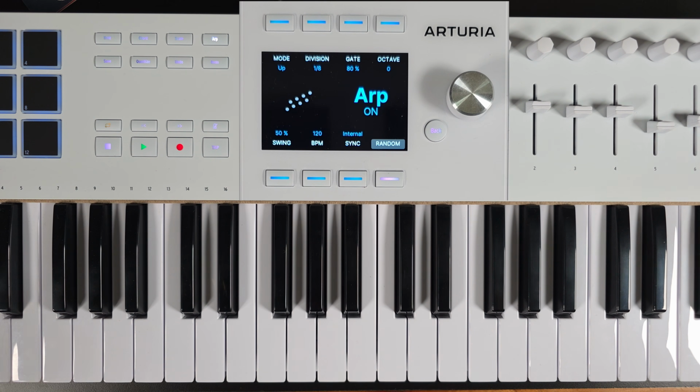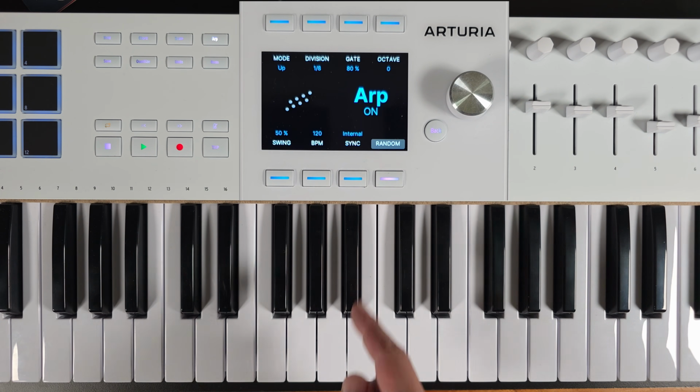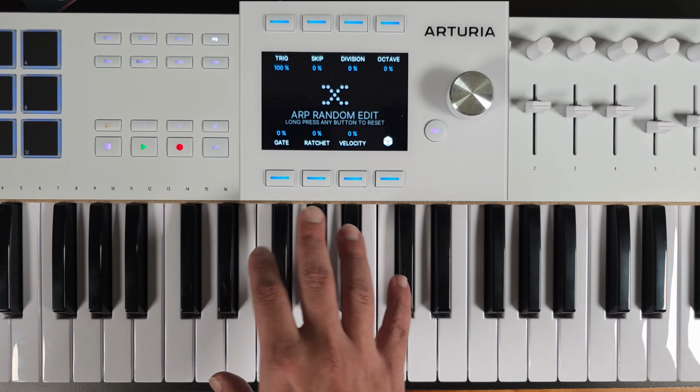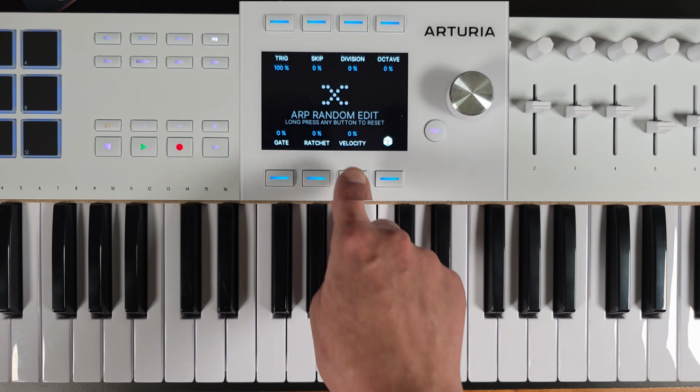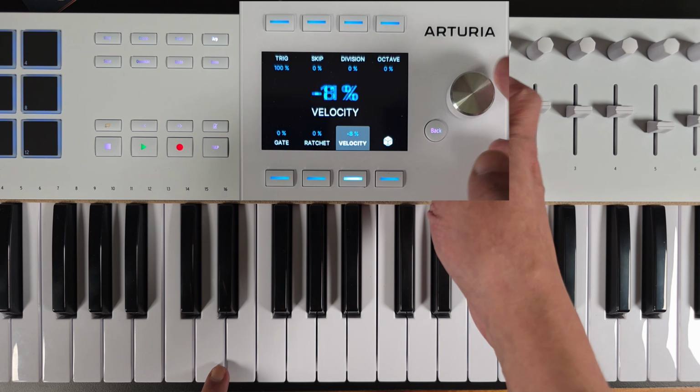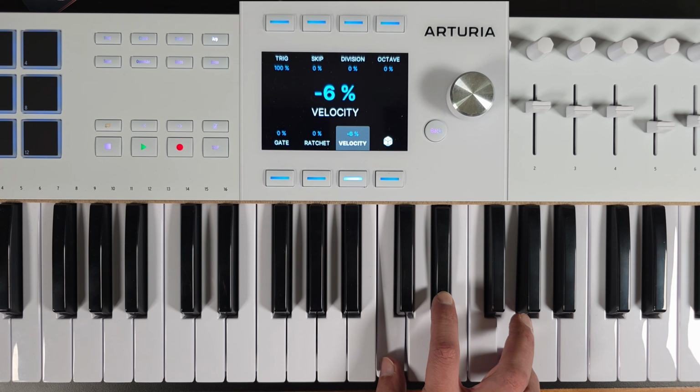Now, all of this that we get right here are the most common features that you could get with an ARP. So whatever you do right here on this screen, the random will take it and randomize a few things. So you will end up with something completely different. The idea of this menu is to randomize everything. If I go to velocity and I keep it on 0, I can go to minus. It will offset the velocity I play the chord.